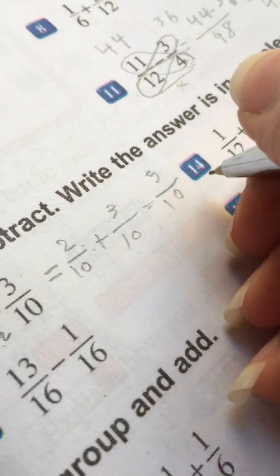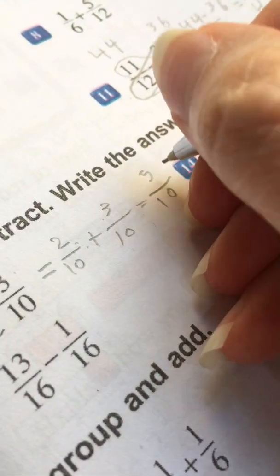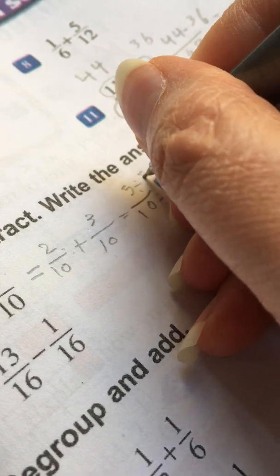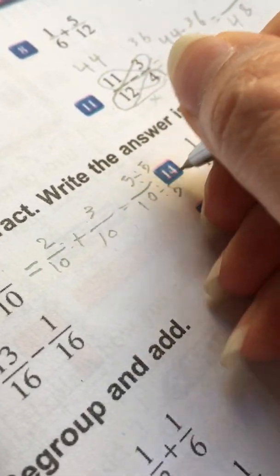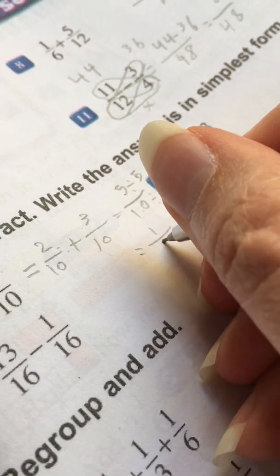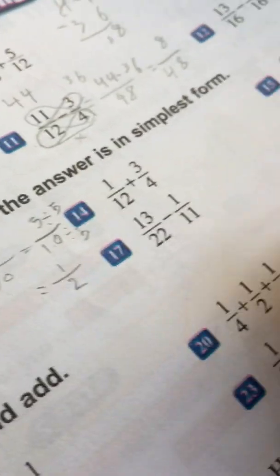Now, how am I gonna write this fraction in simplest form? By dividing the numerator and the denominator by number 5. Now, 5 divided by 5 equal to 1, and 10 divided by 5, which is equal to 2.